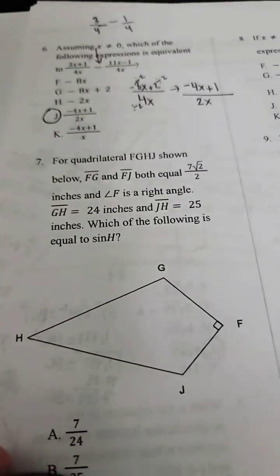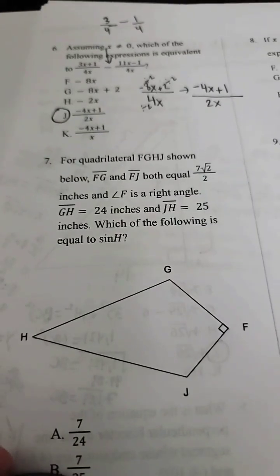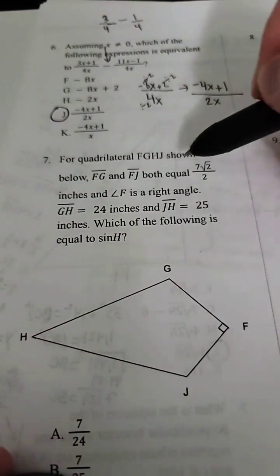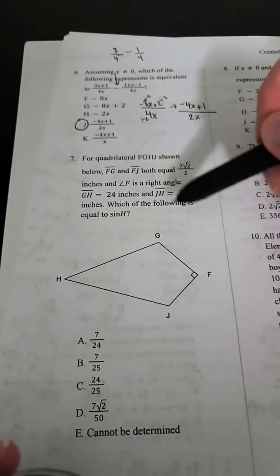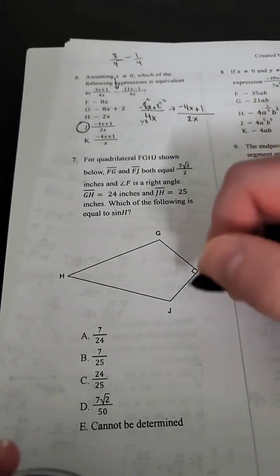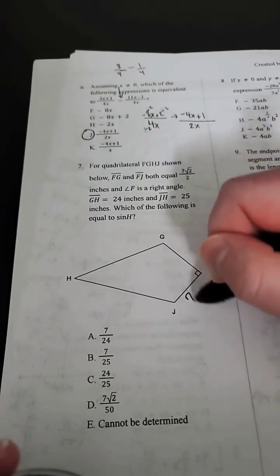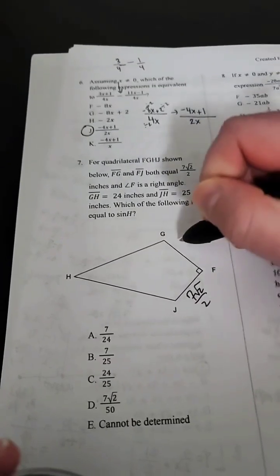Okay, so let's go to number 7. For quadrilateral FGHJ, shown below, FG and FJ are both equal to 7 root 2 over 2. So I'm going to write that right here.